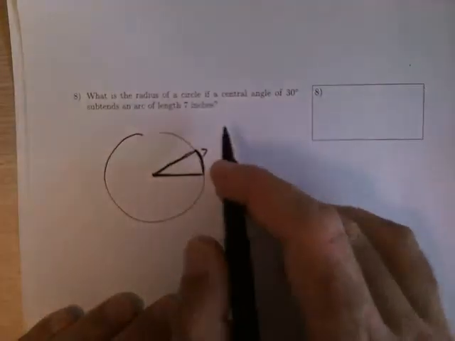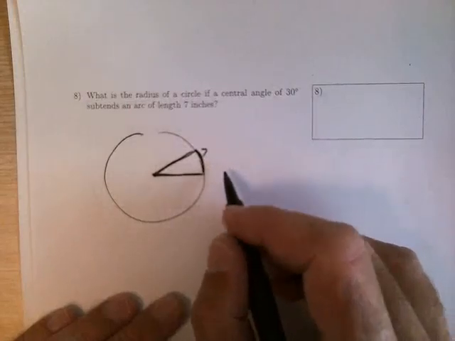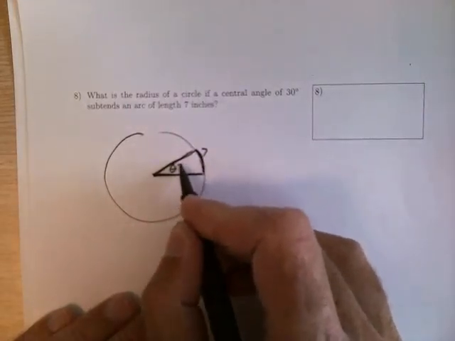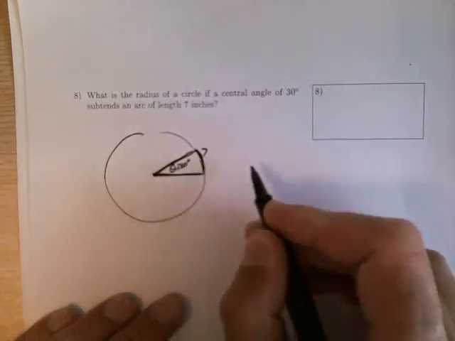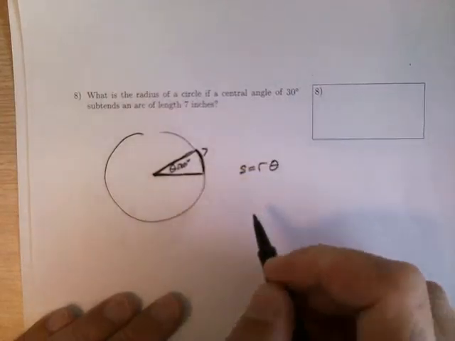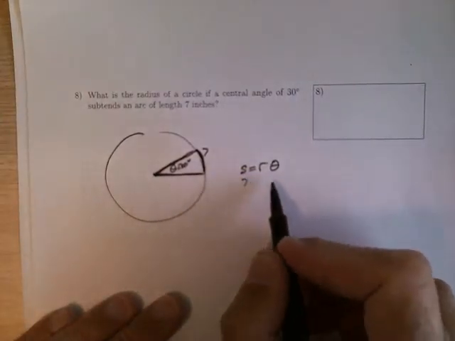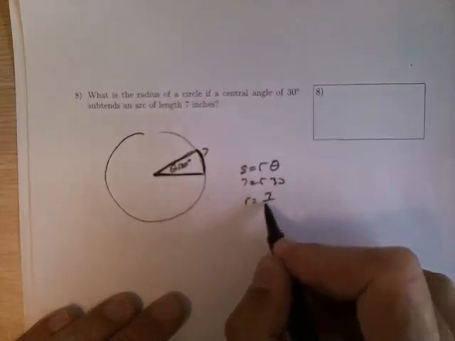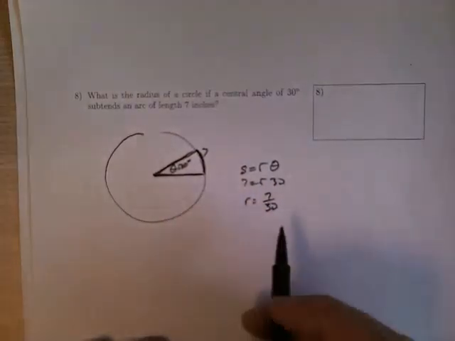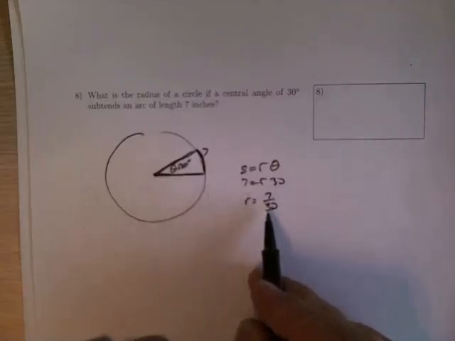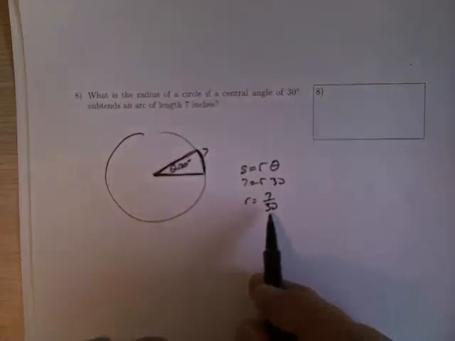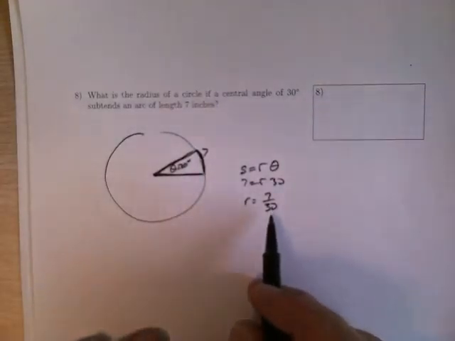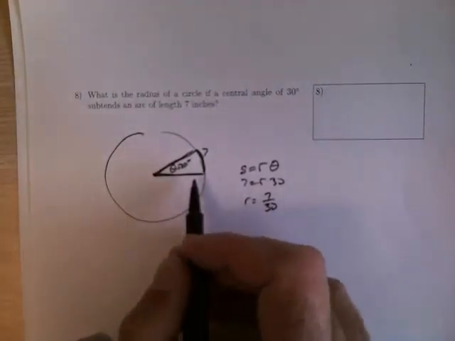I had a lot of people say, oh, arc length, radius, angle, right? You've got this angle in here. This is 30 degrees. They know the arc length is the radius times the angle, and they say, oh, this is 7, this is 30, and they divide. So r is 7 divided by 30, and they get this tiny little number. Right? 7 divided by 30 is small. It's less than a half. It's really, really small, 0.24 or something like that.